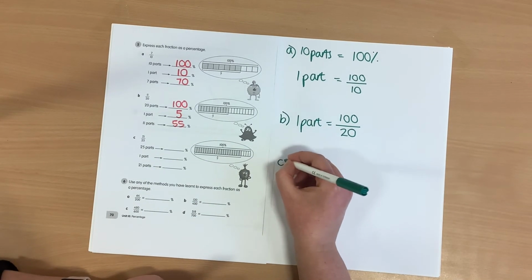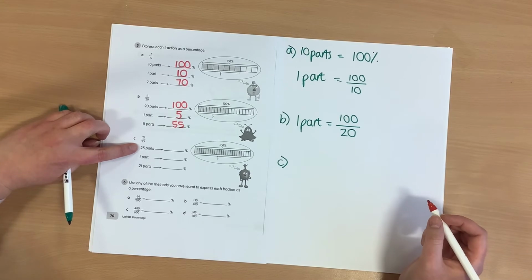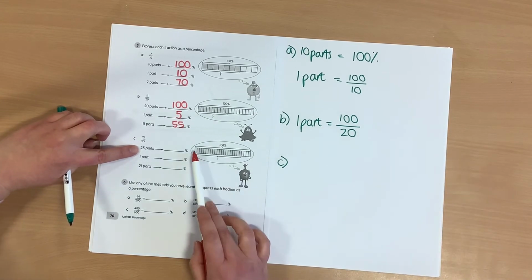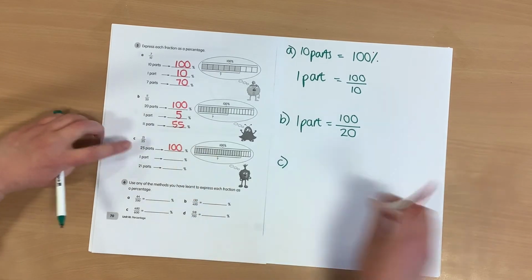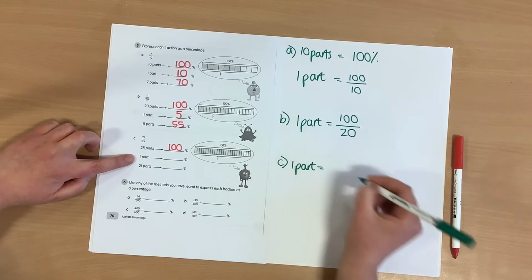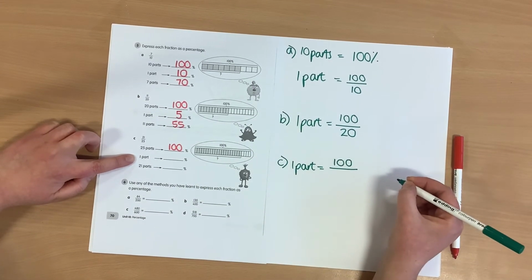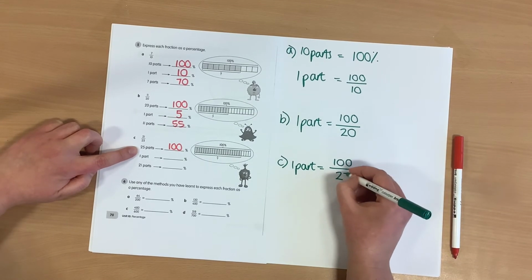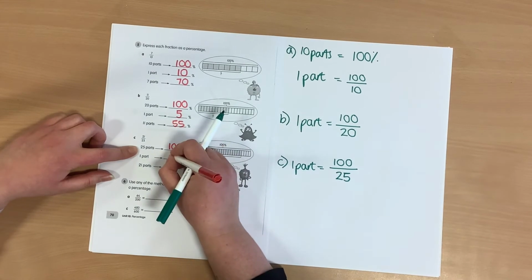Finally, C, 21/25, 25 parts. So once again, my whole is 100%. To work out what 1 part is, I do my whole, which is 100, divided by the amount of parts, which is 25. How many 25s go into 100? 4 do.